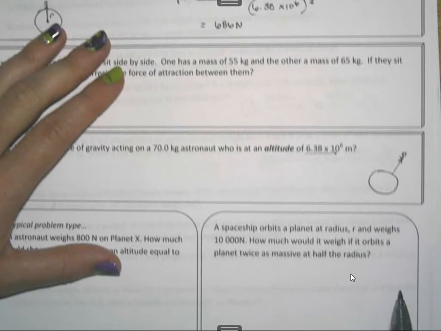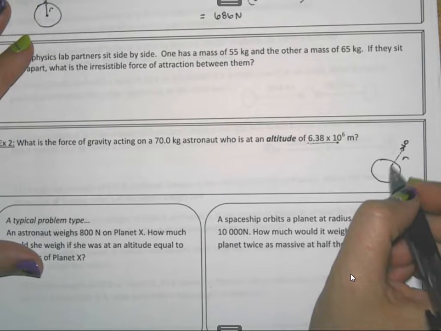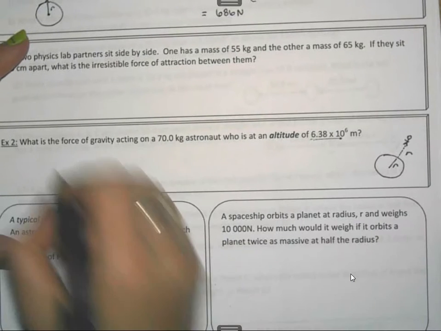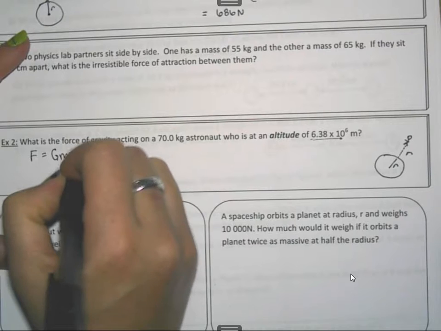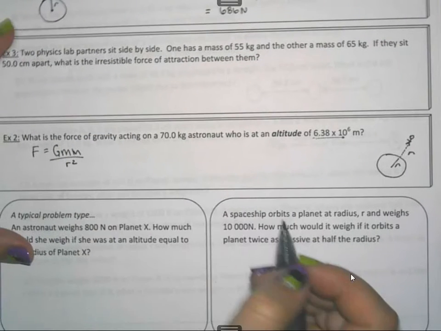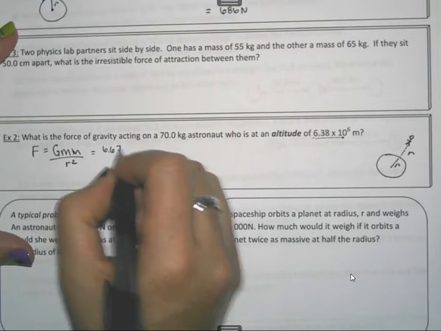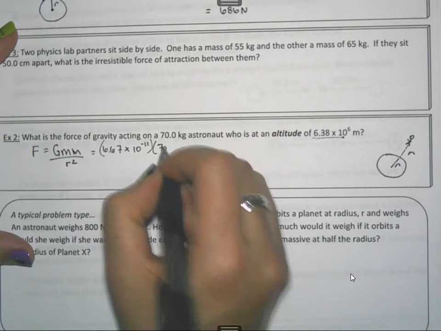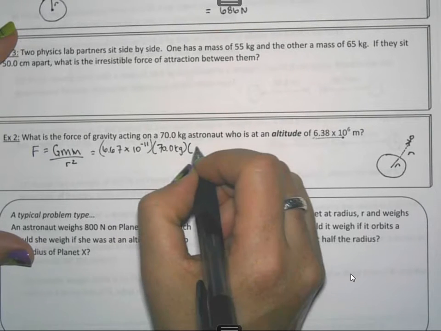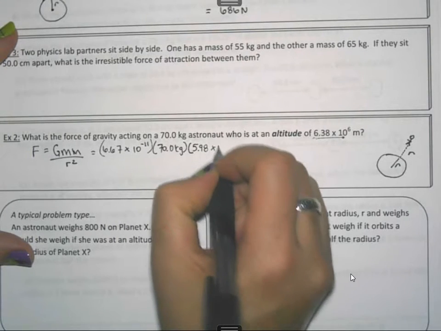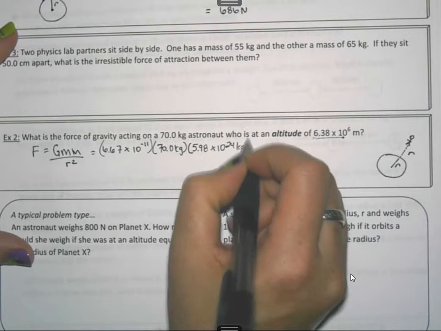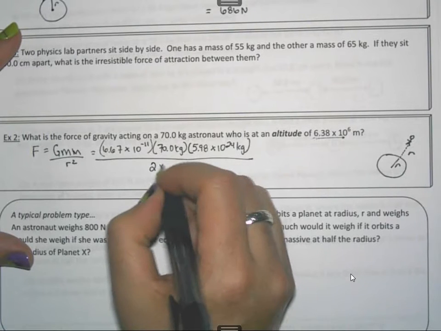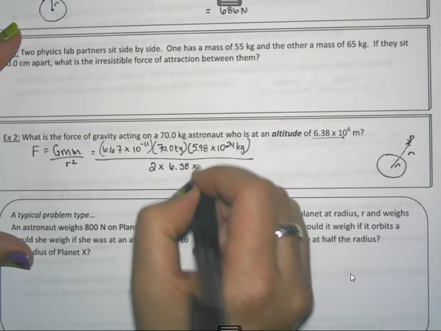So in other words, they're at R, and then they've got R again. They're at 2R, double the radius. So when I go to put this into my problem, I've got to remember to double it. G is still 6.67 times 10 to the negative 11th. We still have a 70-kilogram astronaut, and we still have an Earth that has the same mass as before. I'm getting that number from the previous problem. But my radius this time is double the 6.38 times 10 to the 6.